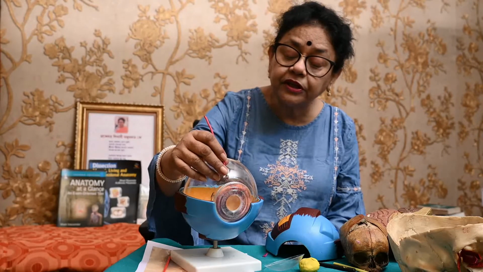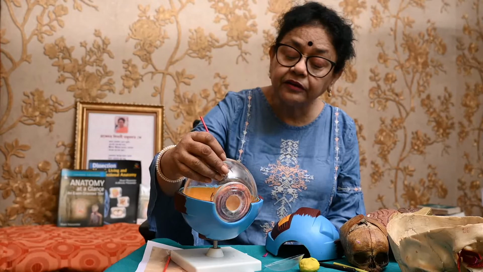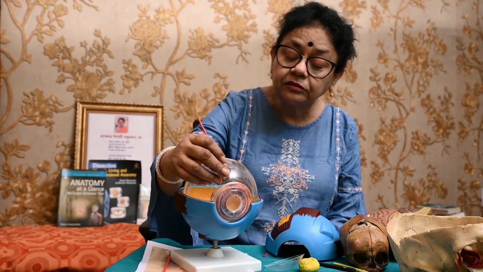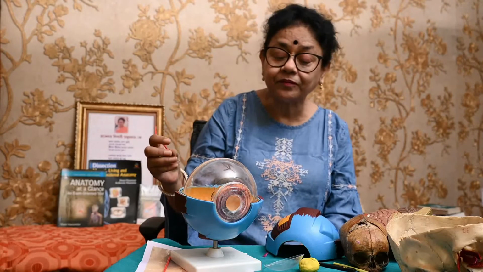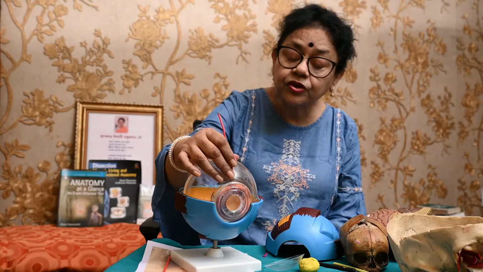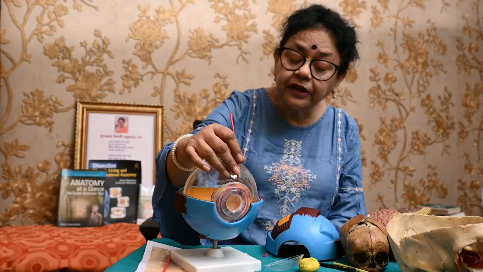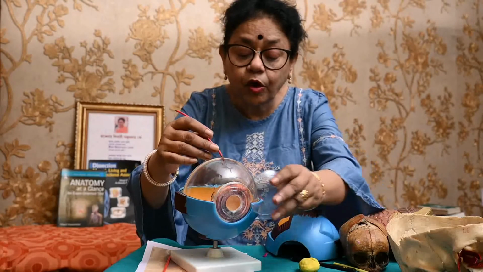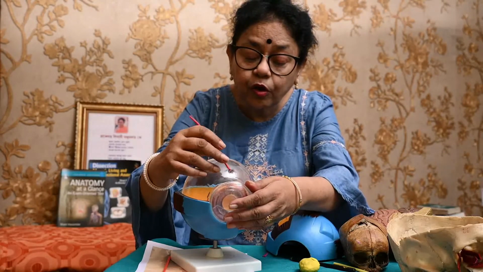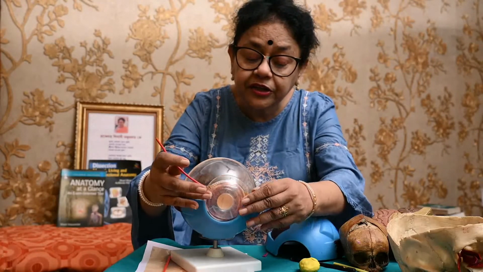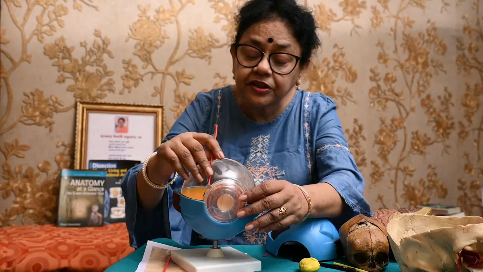Now the ciliary body secretes an aqueous material, which is known as the aqueous humor. Now this aqueous humor comes in front of the lens, actually between the cornea and the lens, and this portion is known as the anterior chamber. So this is the anterior chamber.